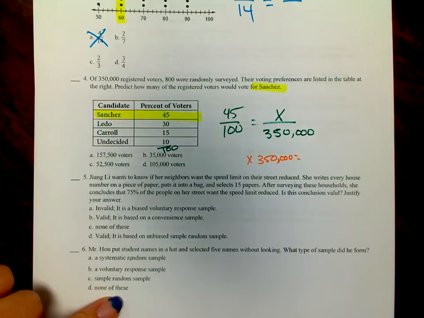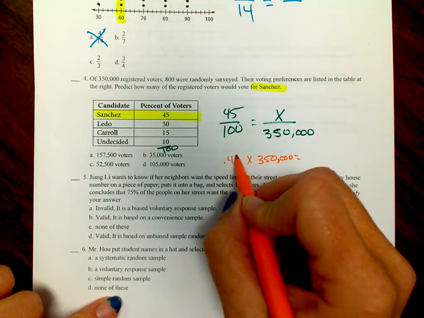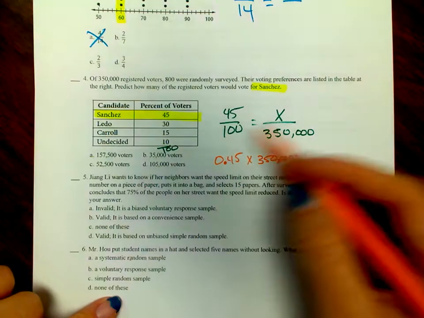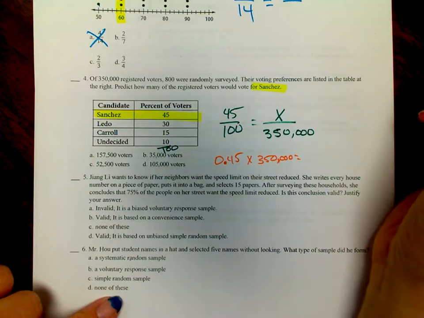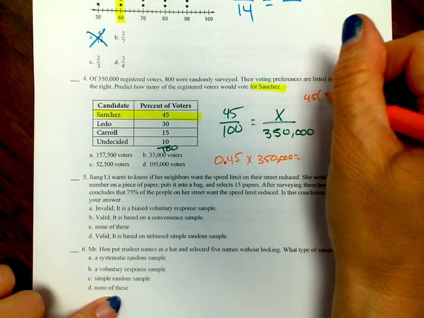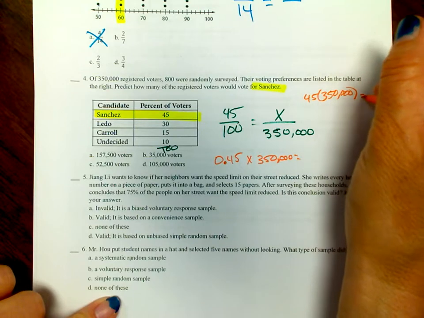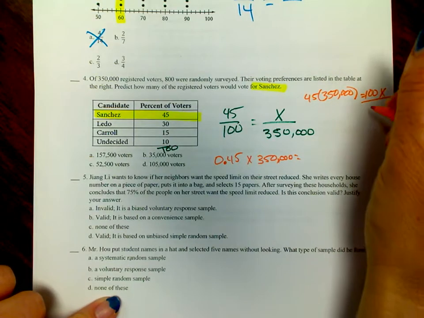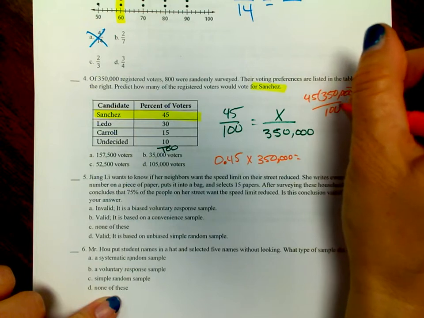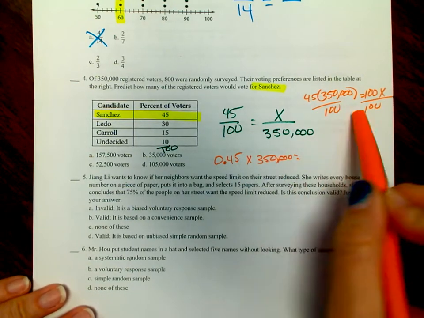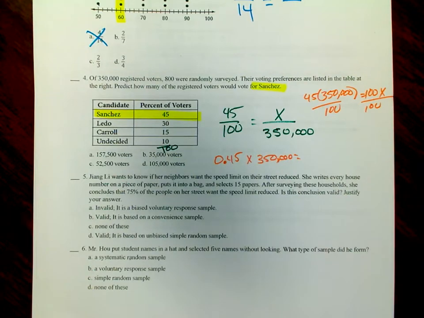Either way works, okay? If I change 45% to a decimal, that's what you would get. So this one would be 45 times 350,000 equals 100x. You're going to end up dividing by 100. So it's kind of what we just did. So this one or this one will work. Okay, choose which one you want to use.